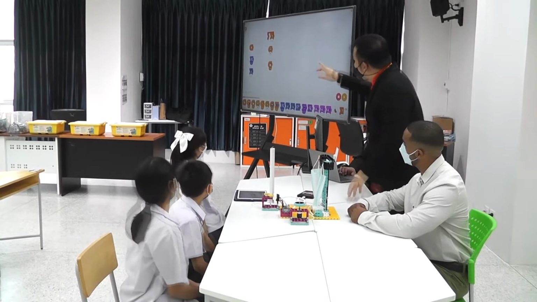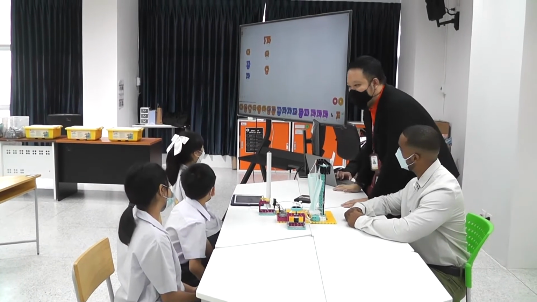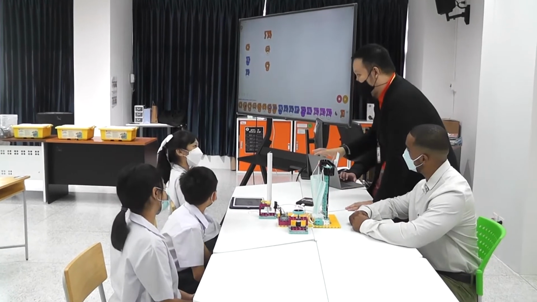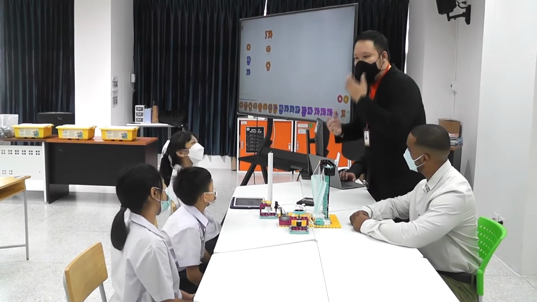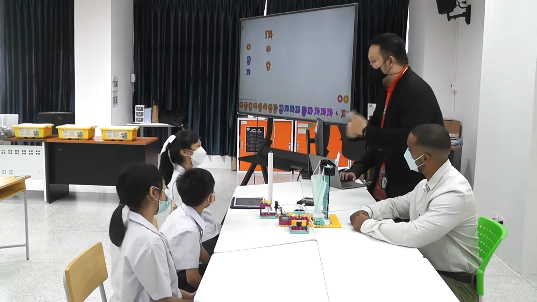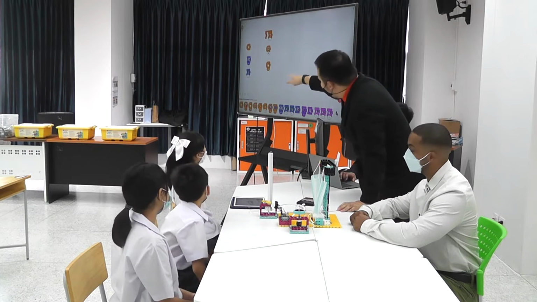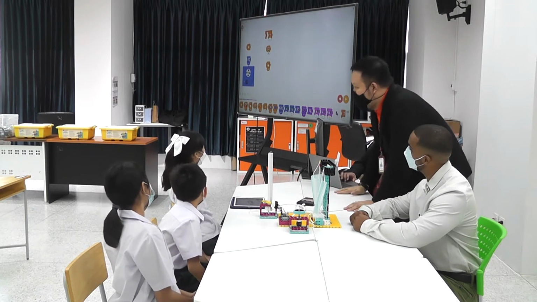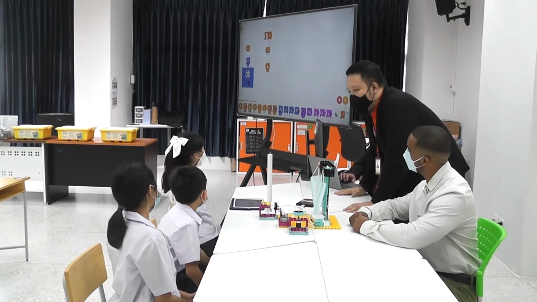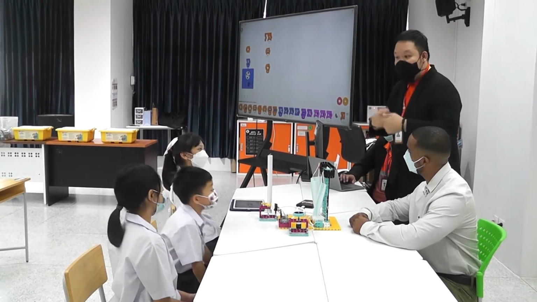Can anybody tell me the first block, what is it? What is the first block? The start button. It is start, right? Yeah. So what happens when you use this block? It will run the program. Run the program, right? The program will start, right? So what about the second one? The second one with the blue with the wheel. It's the speed of the motor. The speed of the motor, right?